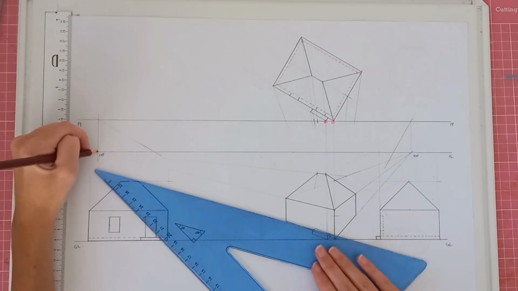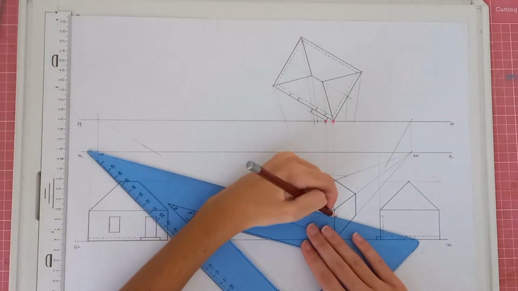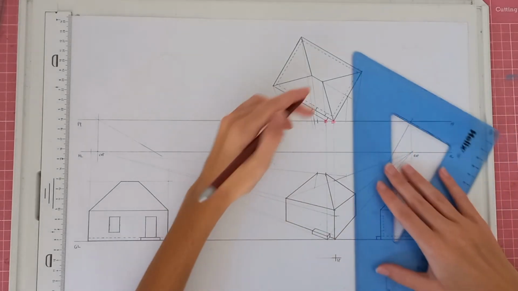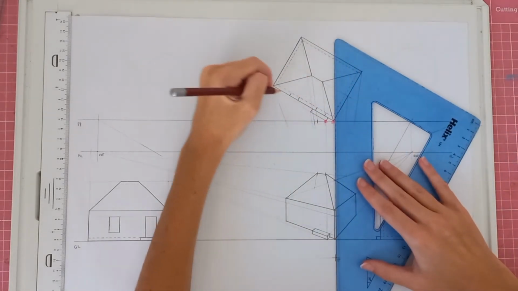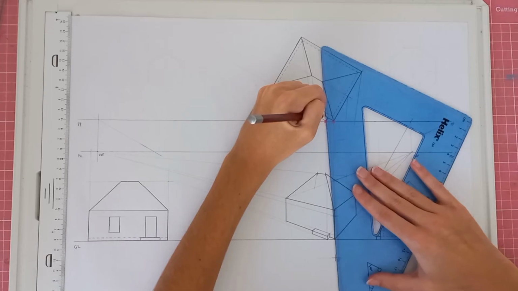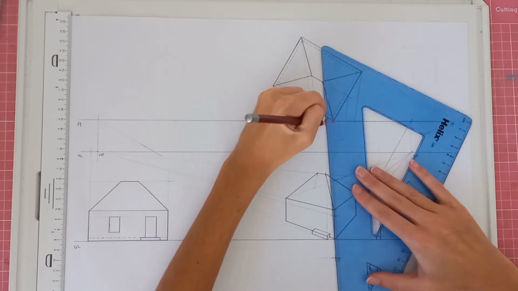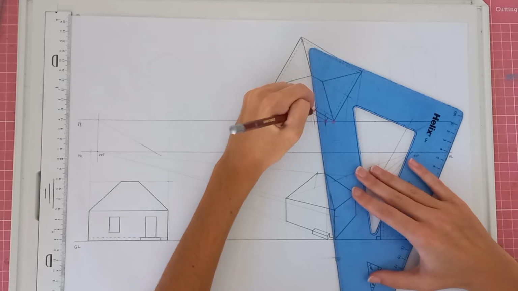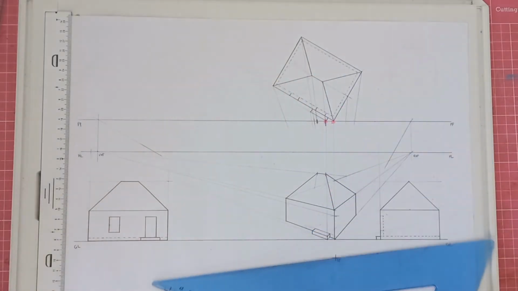Okay, so now that you've got your points across, you're going to bring your line across over here, just like that. And then you're going to bring the lines that you've got here for your door and window down to your SP so that you can get it on the picture plane. So that's the door, and then we'll have the door over there as well.